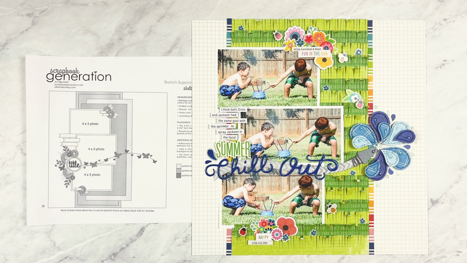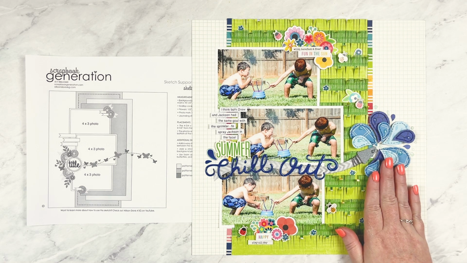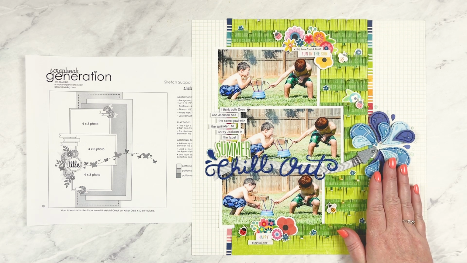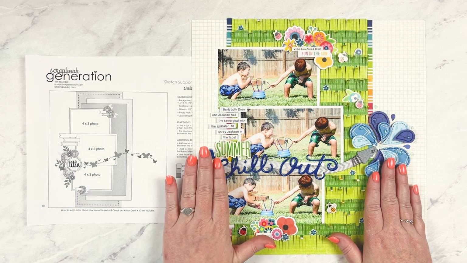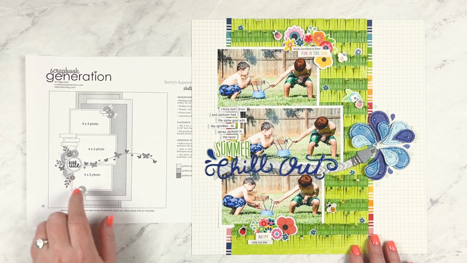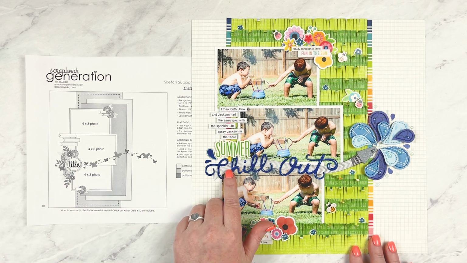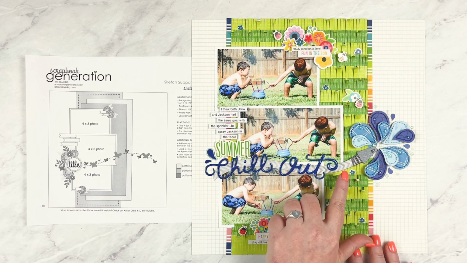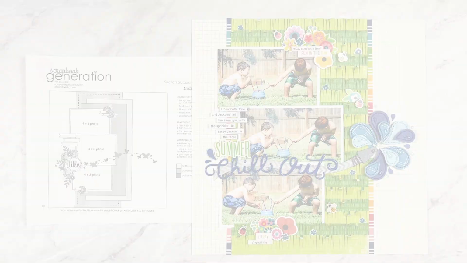Then I used my favorite Nuvo Jewel Drops in Sea Breeze to add some realistic looking droplets all over this spray of water. Since I had this big burst of water over here on the right, I didn't feel like I needed that embellishment cluster on the left. Instead, I went with a bigger title that curves along that wavy line.